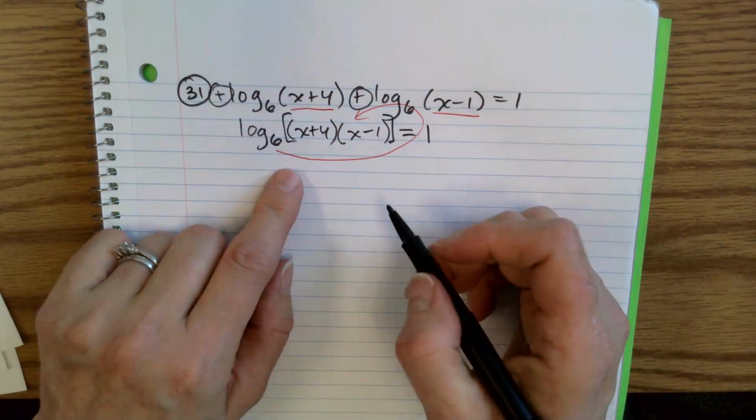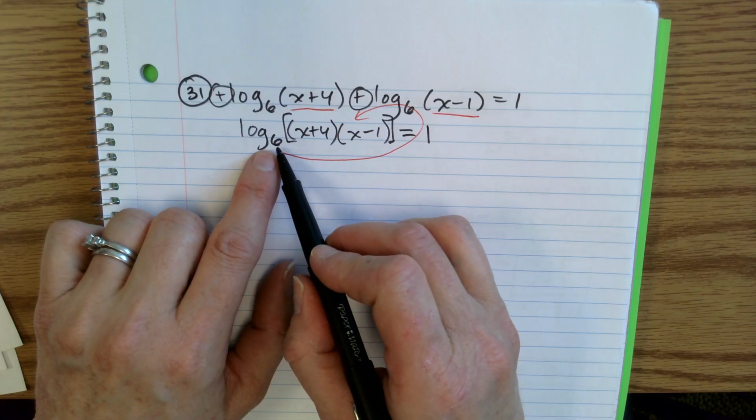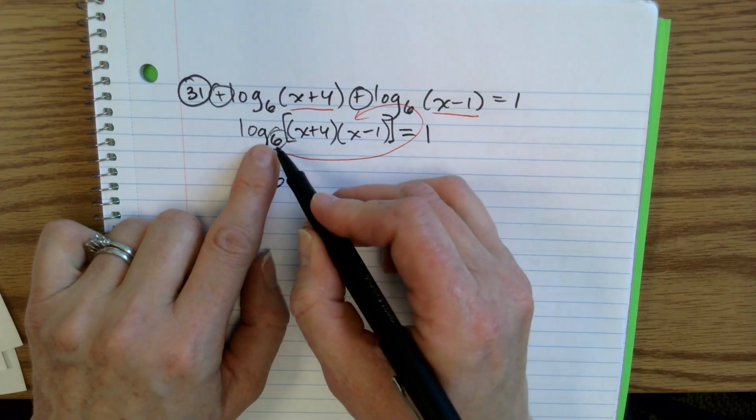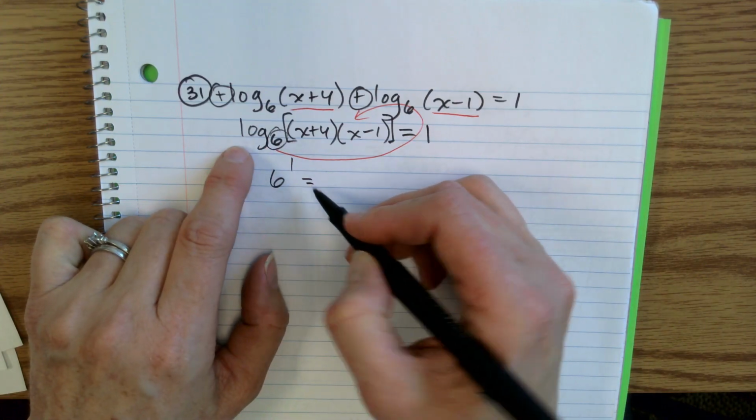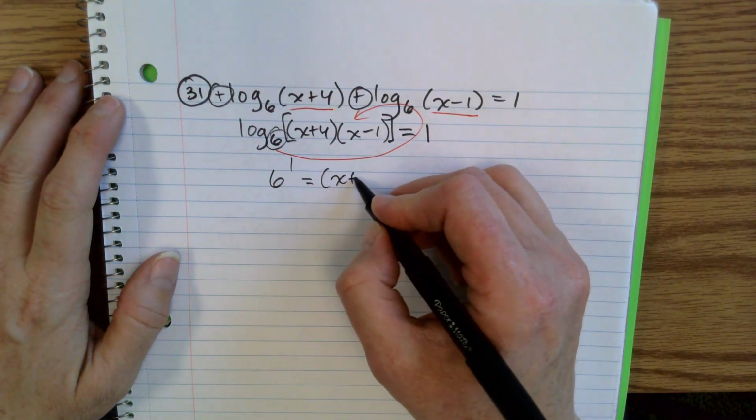using this circle method. To change between log and exponential form, you always start with the base. So 6 raised to the other side, 1, is equal to x plus 4 times x minus 1, whatever's in that position.